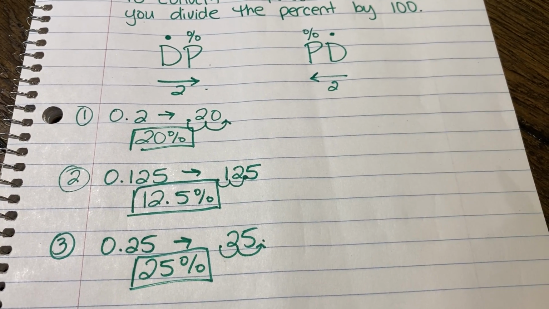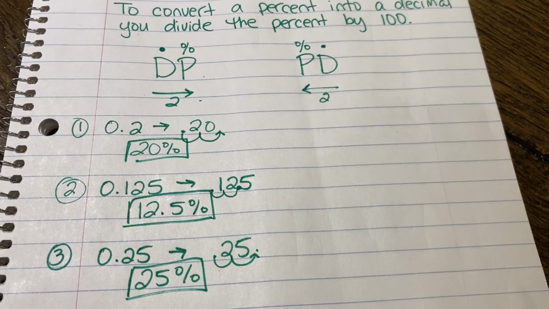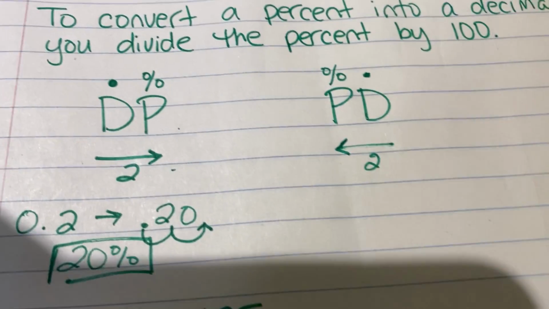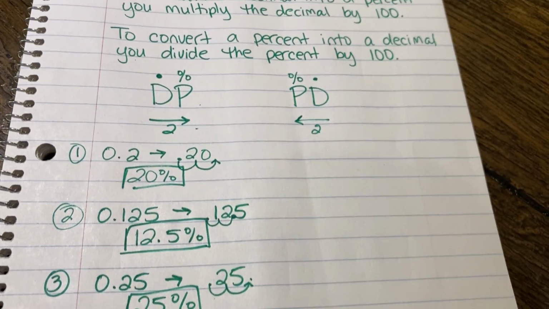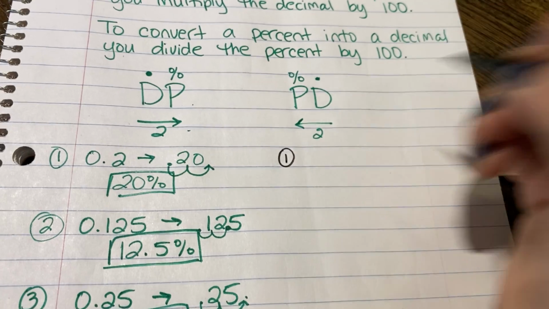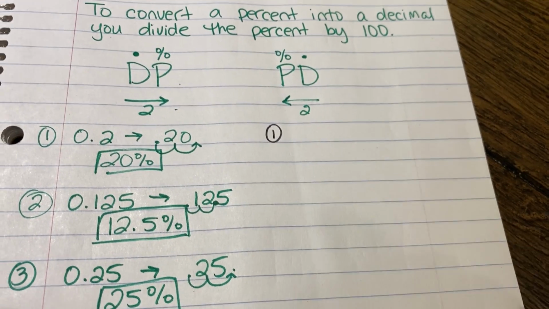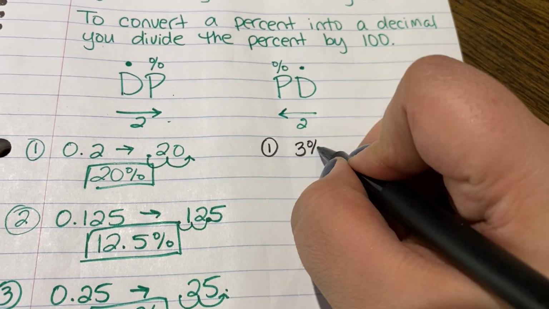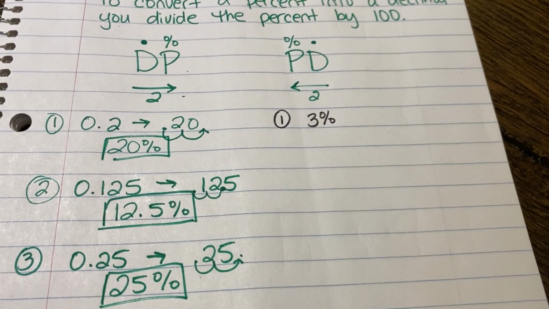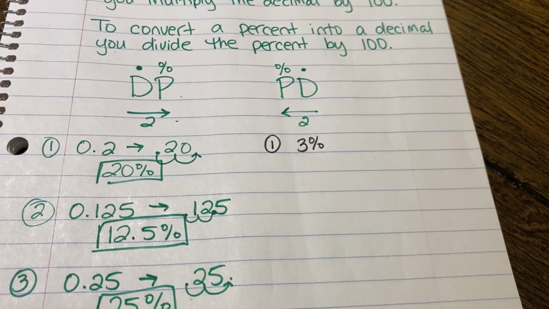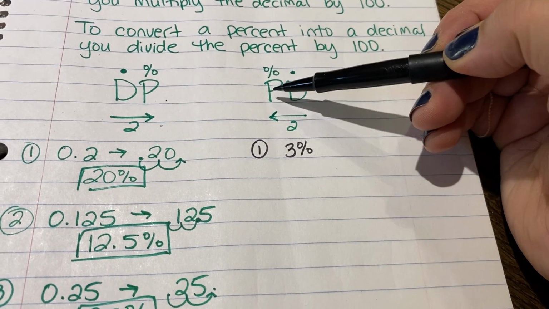All right, there we go for decimal to percent. Now let's do a couple of examples of percents into decimals. So here's our first example. We've got 3%. We're going to convert the percentage into a decimal. So that's PD, percent into a decimal.